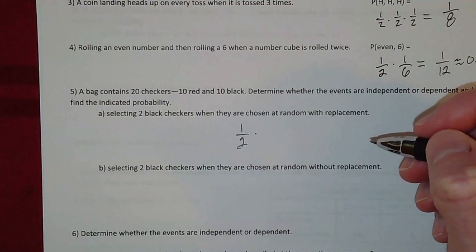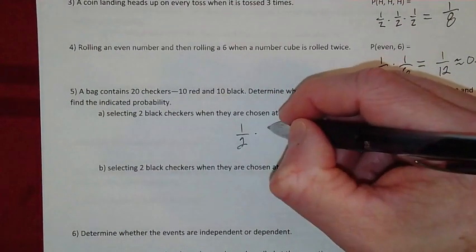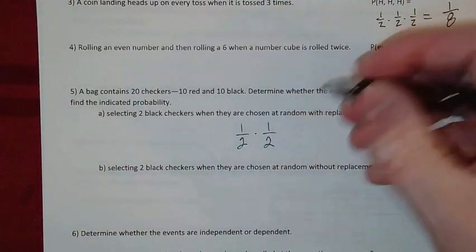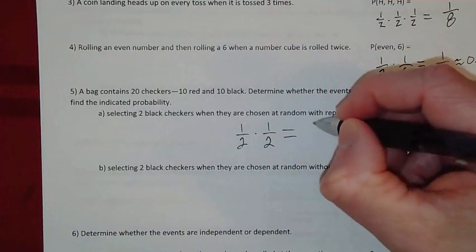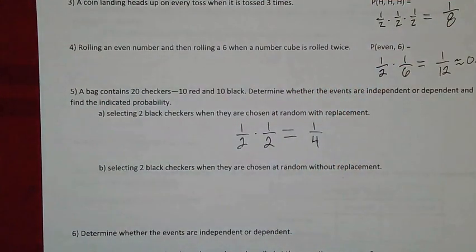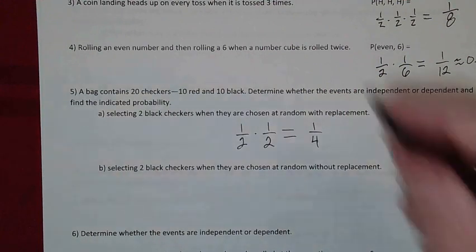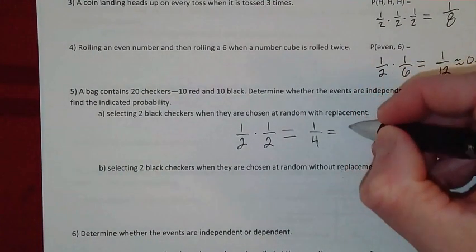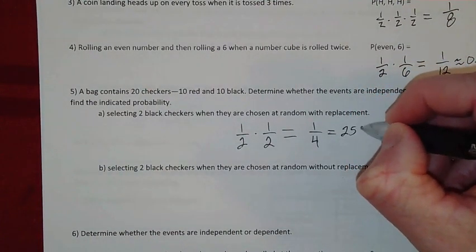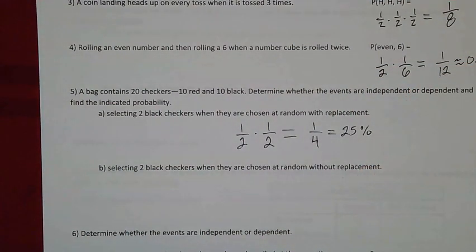And then we put that one back in. We've got exactly the same situation. We still have a 1 out of 2, or 10 out of 20, probability of drawing a black one. So a half times a half is a fourth. Then we can certainly call that 25% or 0.25. Any one of those is okay.